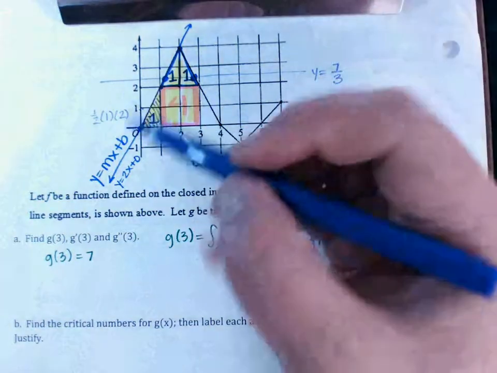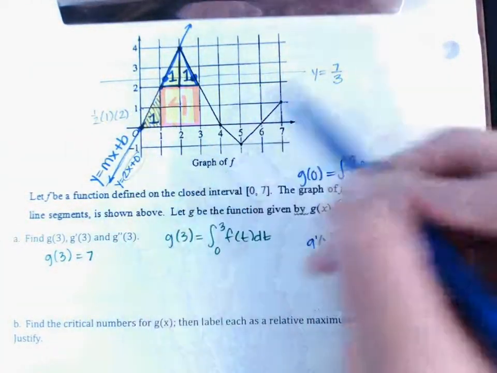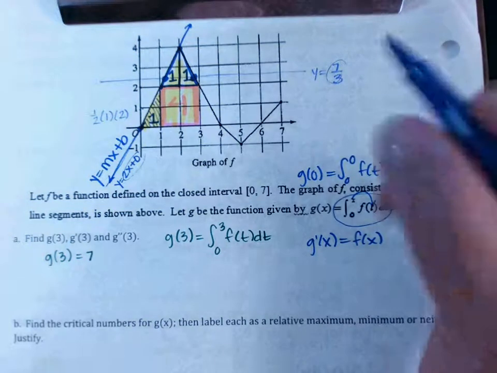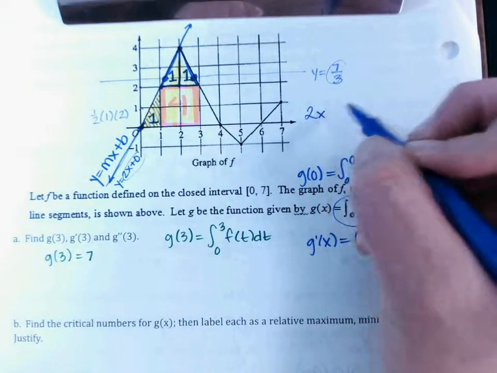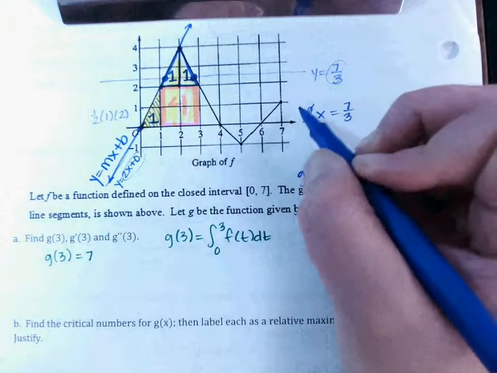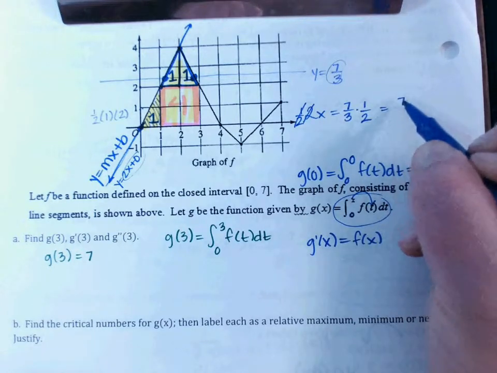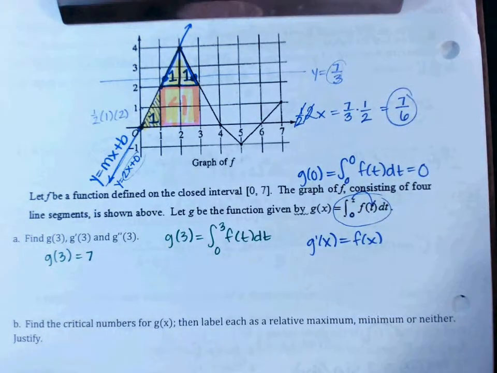And if I want to know where this line hits 7/3, I'd set those equal to each other. So I'd let 2x plus 0, I'm not going to put that, equal 7/3. Well, then I'd multiply by a half on both sides, and x is going to equal 7/6. So that's my first answer.